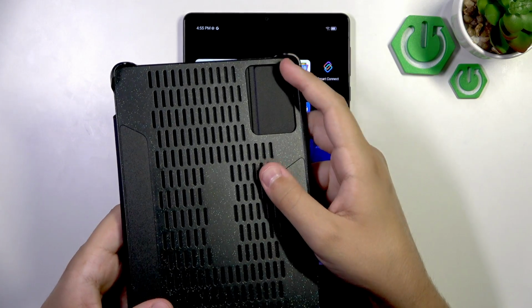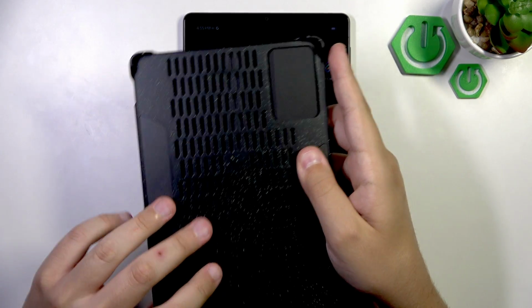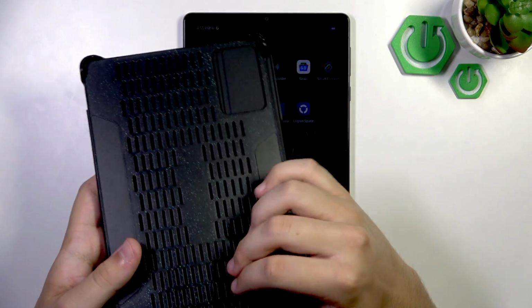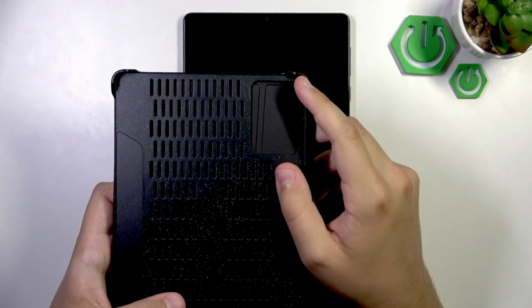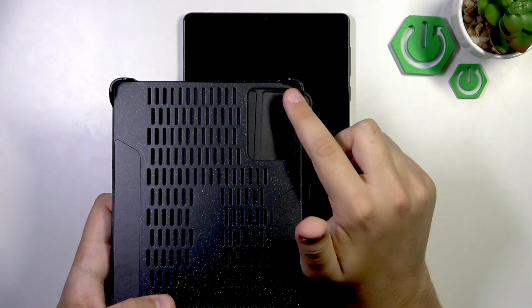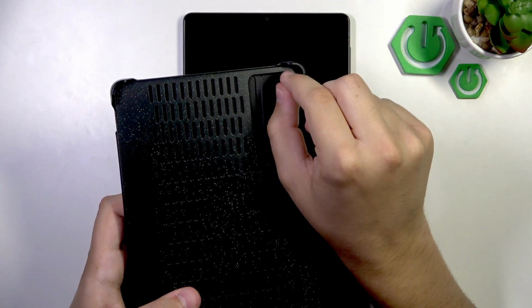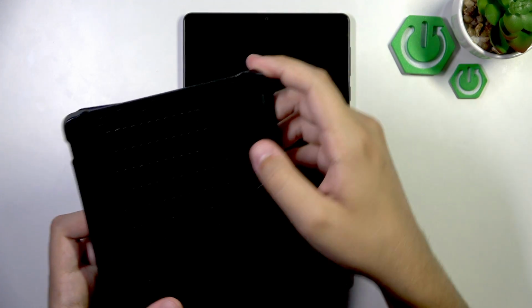So I know this case is good because it's made by Lenovo for the exact tablet. So I know that there's no issues with this one. If you have this one, then you're good to go and use it. But here, those surroundings, the edges can be too long out from the top, and they can basically cover some part of the screen and cause the ghost touches to appear.